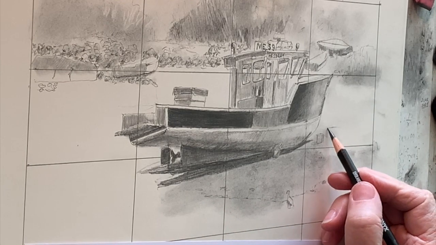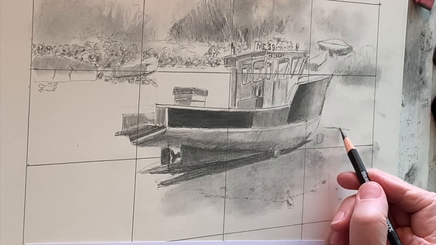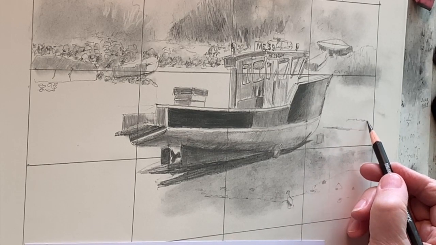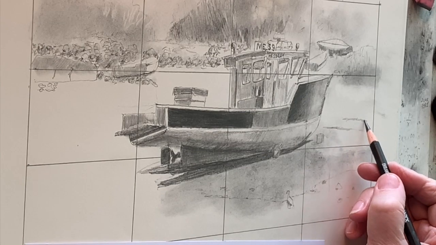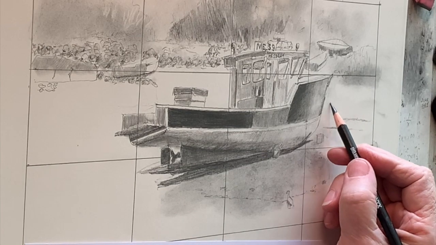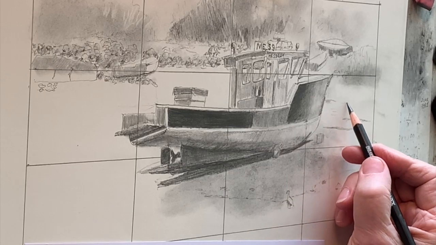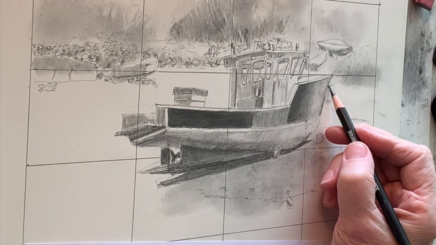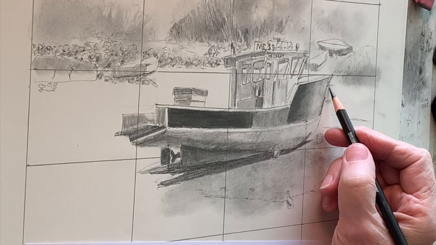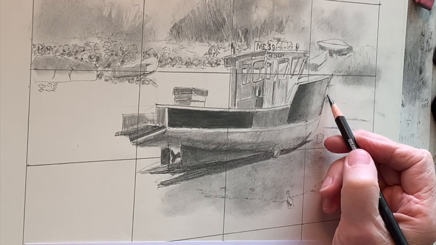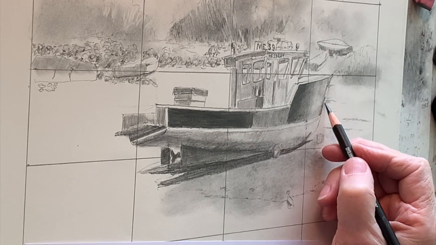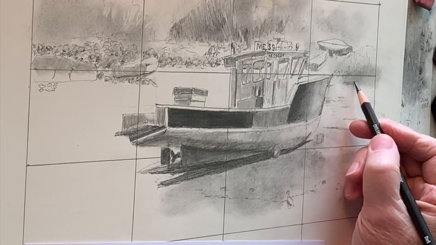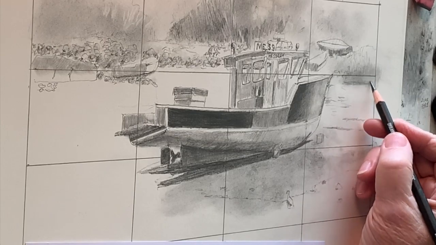And there's some stuff going on out here. You can really get into a lot of detail if you want to. And since you're the artist, you decide what you want to include and what you don't want to include. It's a nice thing about drawing.